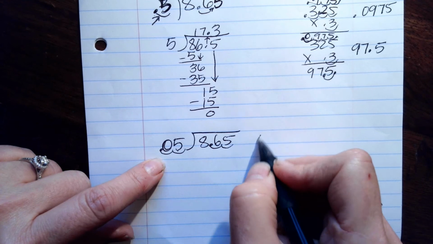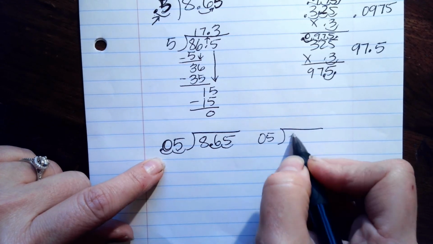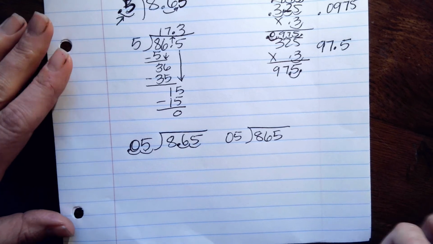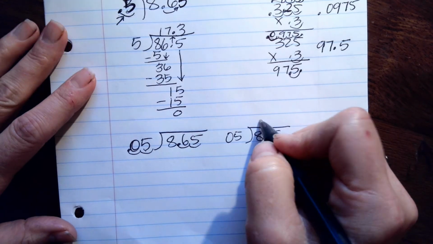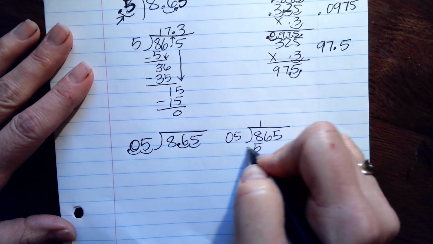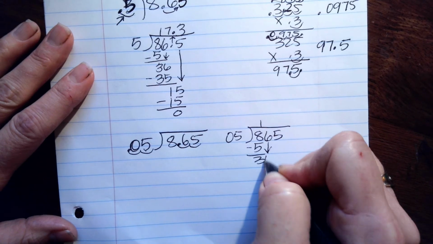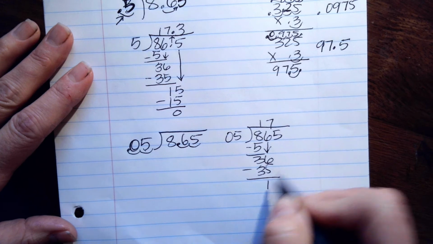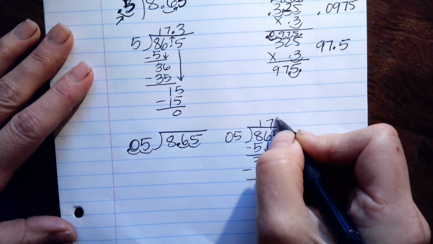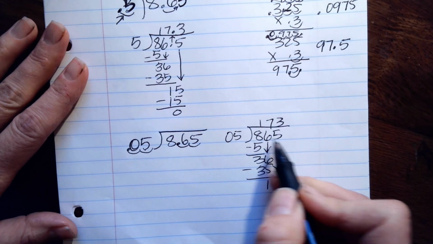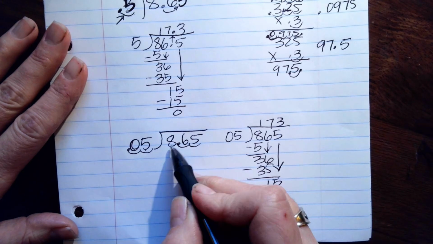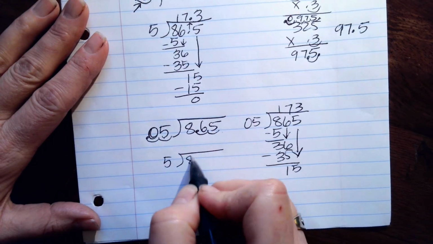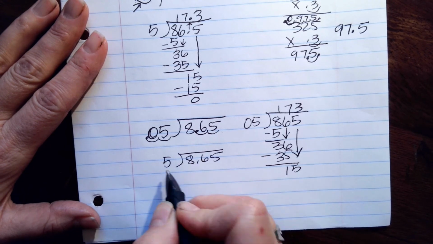So the problem would become 0.5, 865, and then obviously 0.5 is just a 5. And then you would do the math. So this one would be same math. Like that, and no decimal because we cleared it out and it just so happened to clear it out here. Now, if there's no decimal like this, then you would just do a straight division problem.